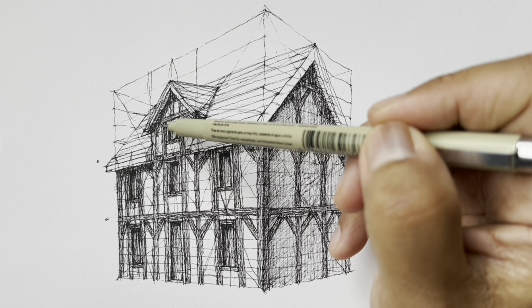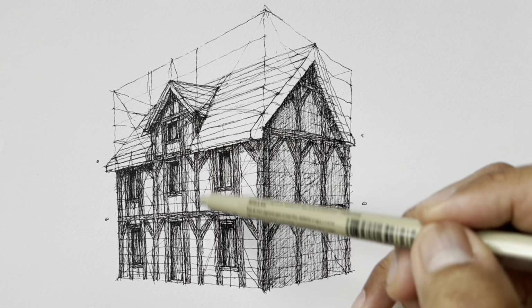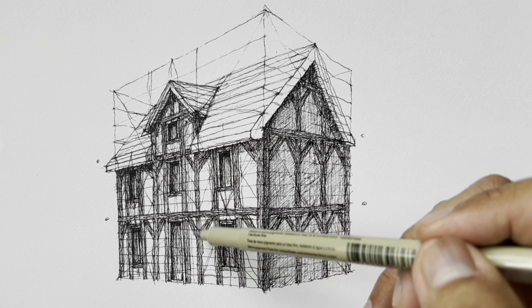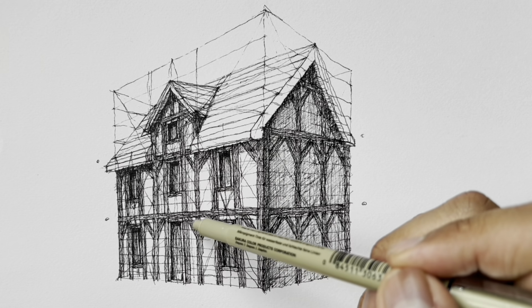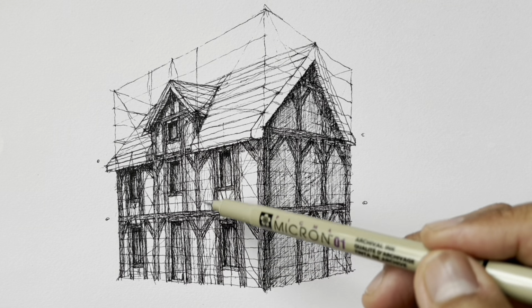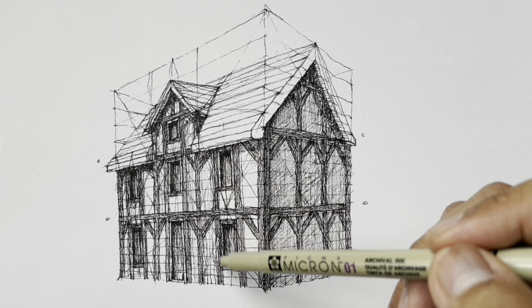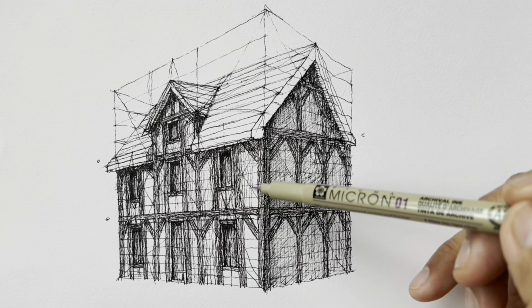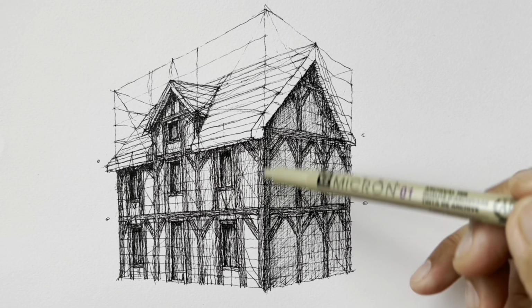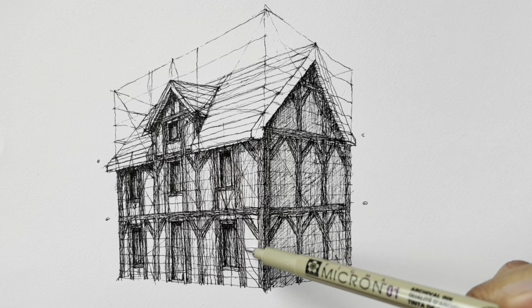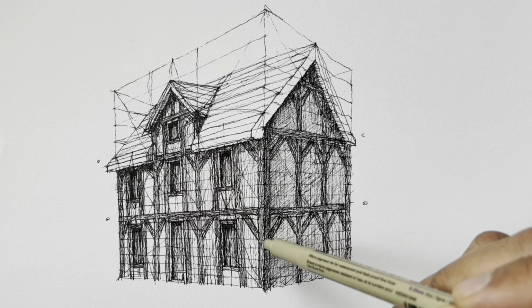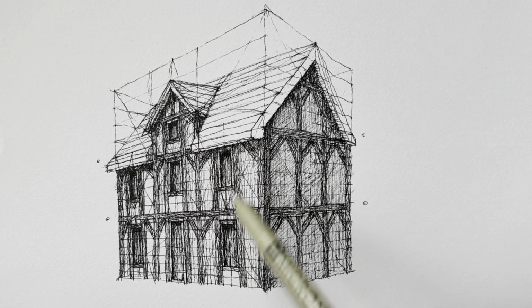Yeah, this stage is about hatching them to bring these drawings to look three-dimensional visually. And of course on this side I add a bit of a line there to indicate the texture of these buildings.